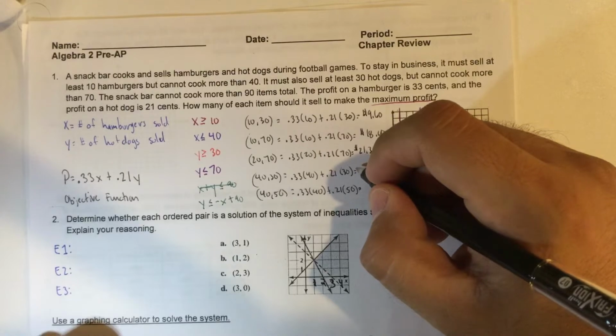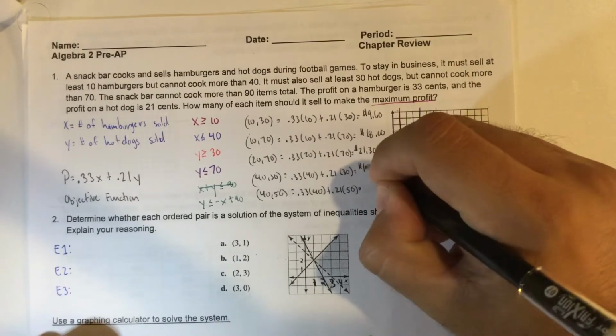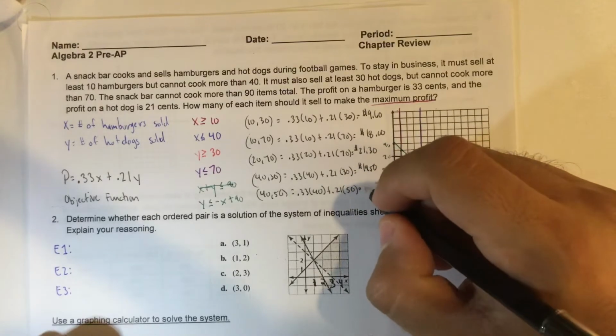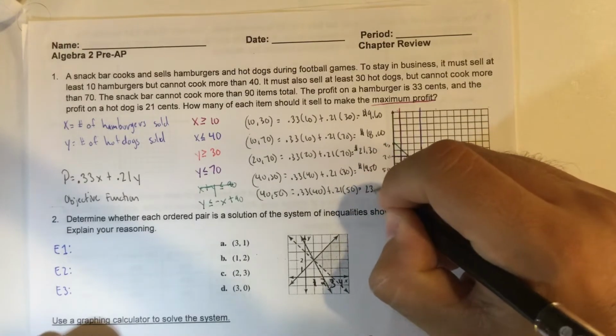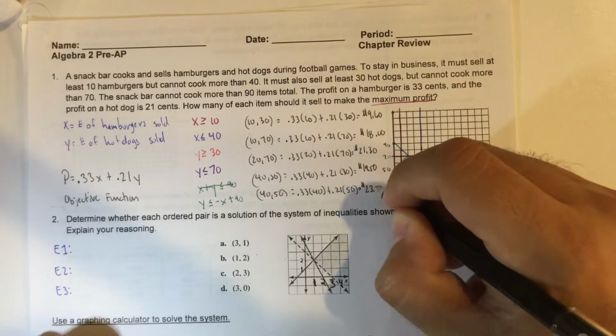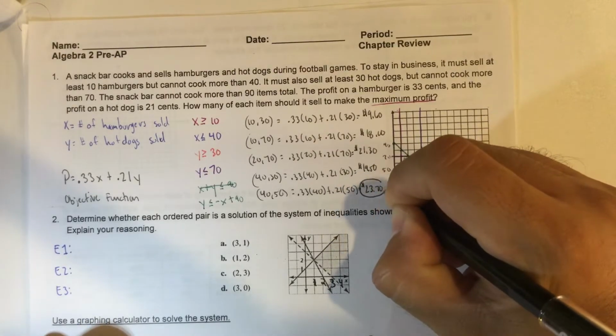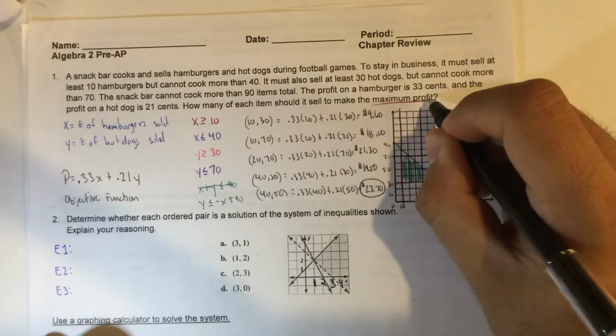And 40 comma 30 is $19.50. And last 40, 50 is $23.70. So this one right here is going to yield the maximum profit.